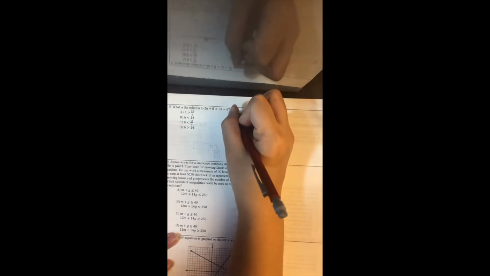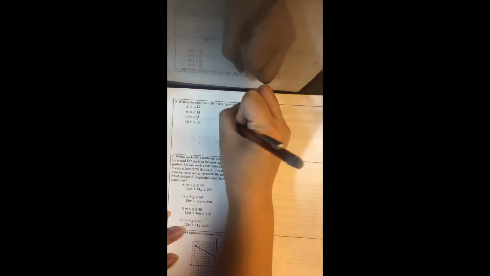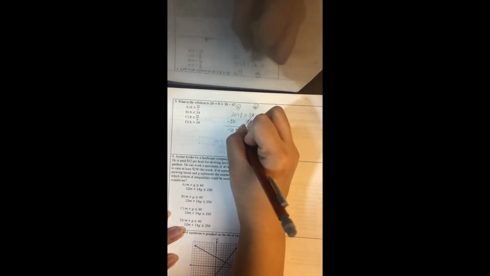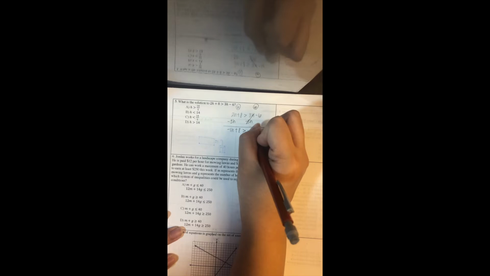I'm going to choose to have my h on this side and I want my number on this side. Okay, so if I want to do that, the first thing I'm going to do is minus 3h from both sides. It's on the wrong side. So if I subtract 3h from both sides, it cancels here. 2h minus 3h, plug that into your calculator. Don't try to do it in your head. 2 minus 3, that gives you negative 1h. So I have negative 1h plus 8 is greater than negative 6.